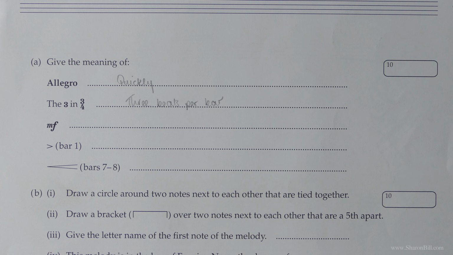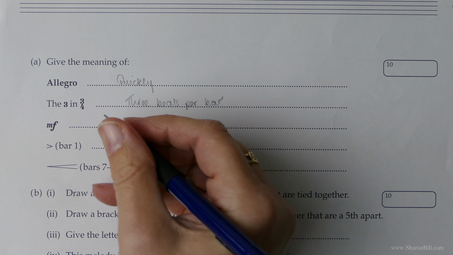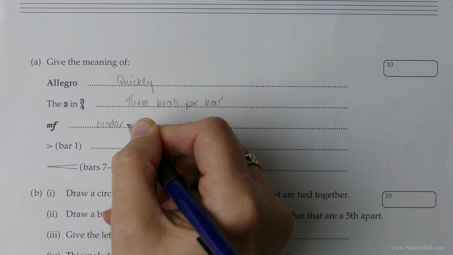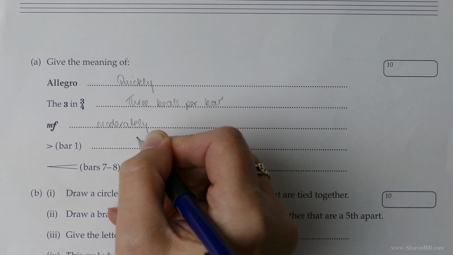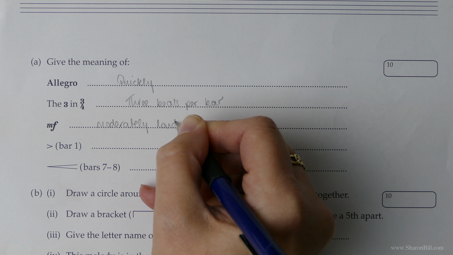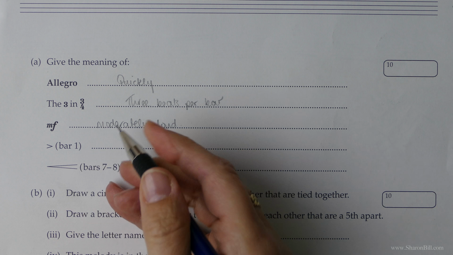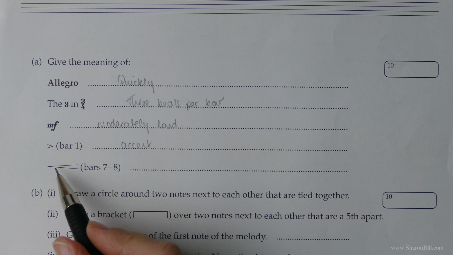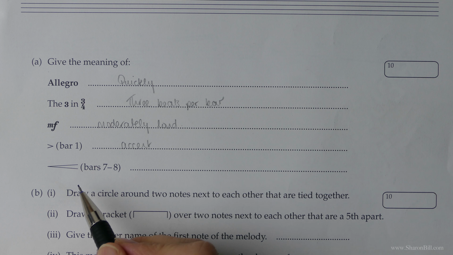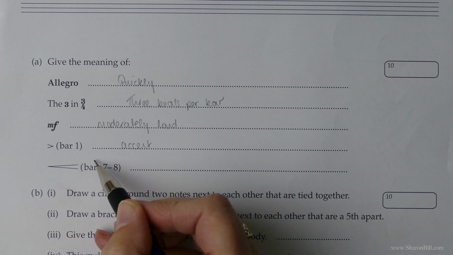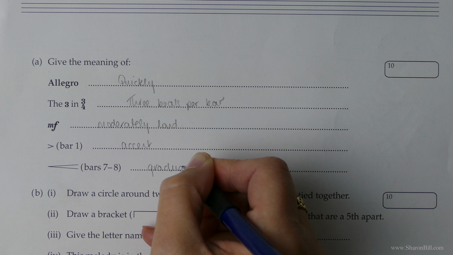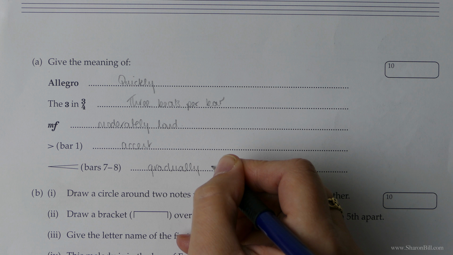There we go. MF, short for mezzo forte, means moderately loud, or I guess literally it would be middle loud. Moderately loud perhaps translates a little bit better. This is an accent sign telling you to accent the note. And this is a crescendo symbol, and you can see it's opening out, and that's a volume or a dynamic marking, and it means gradually getting louder. That's your crescendo sign.